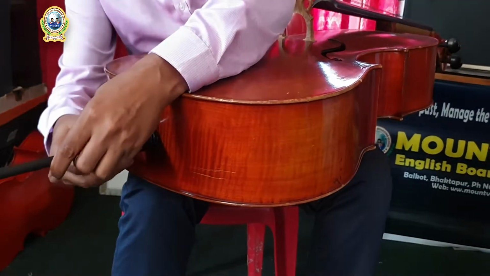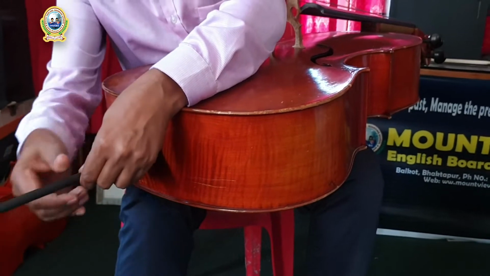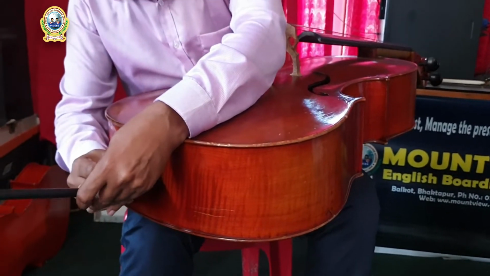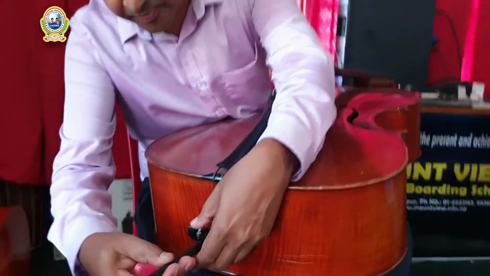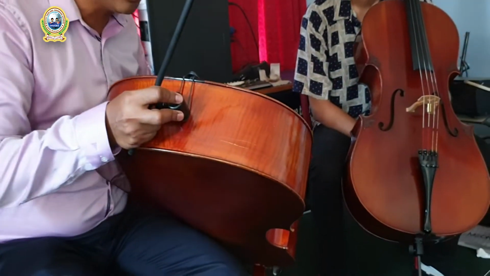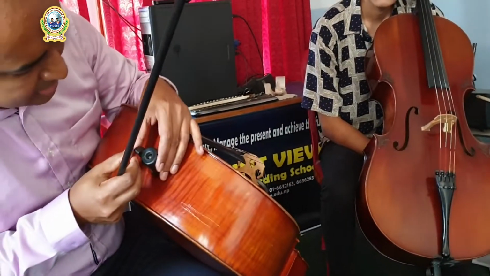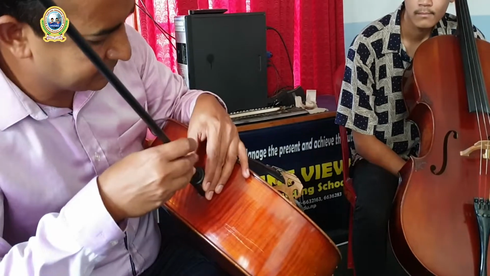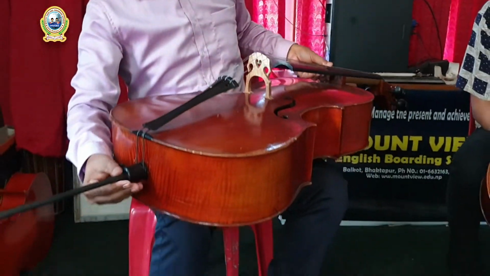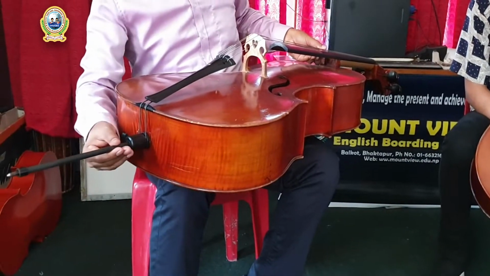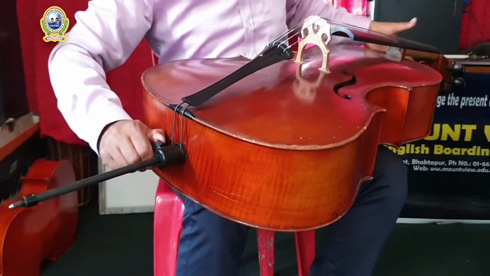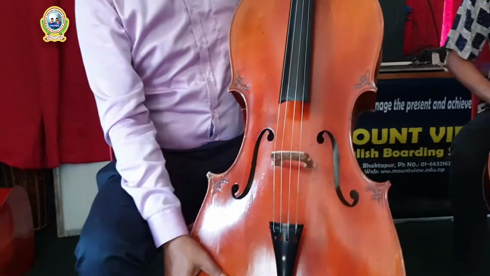Let me just fix it. Nisha, why does it come out? Oh, like this. Okay, hang on. This is different from my cello. Oh, I see. Okay, and now we adjust this bigger or smaller. So for him, I would say like this.